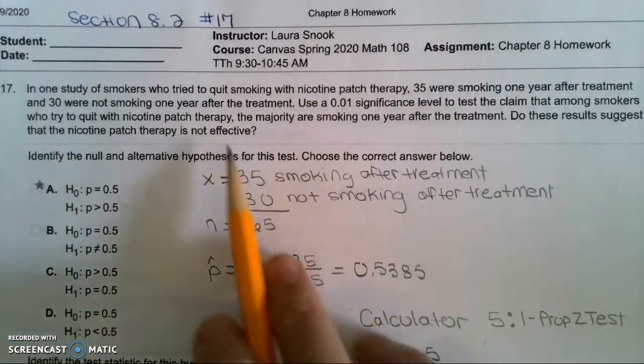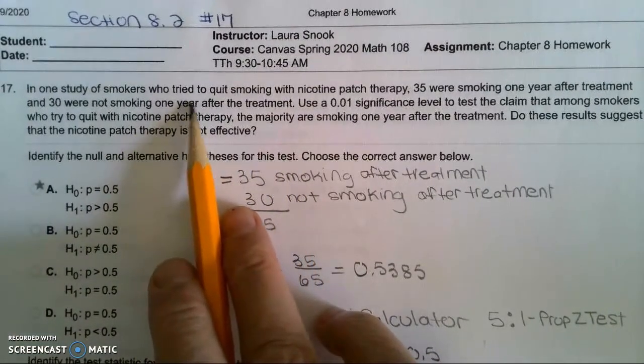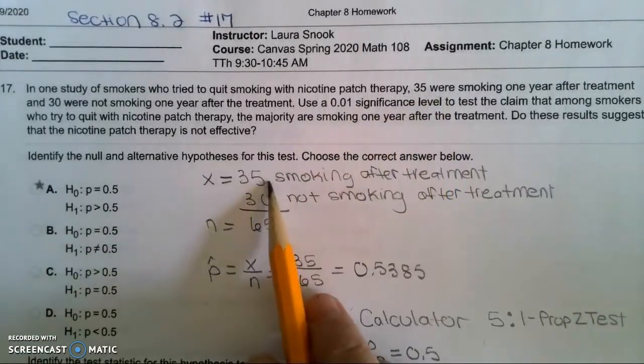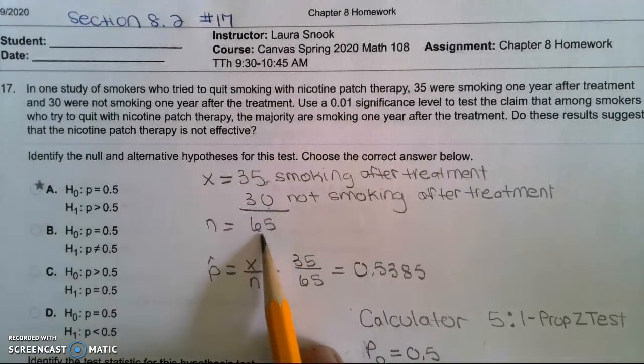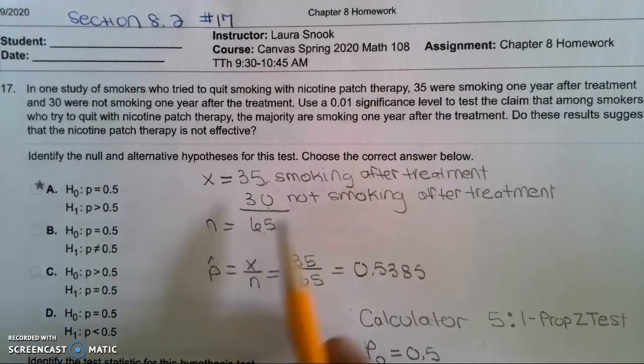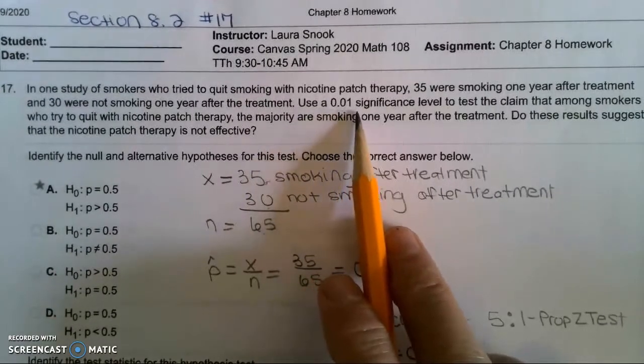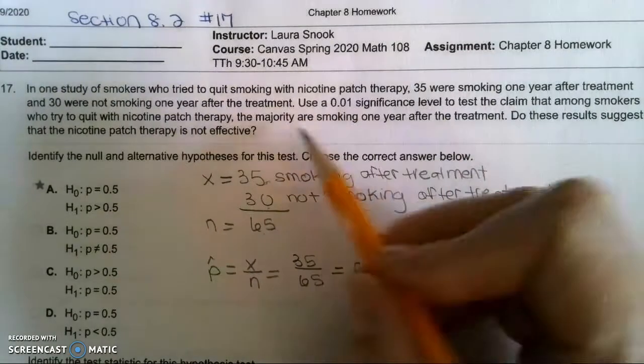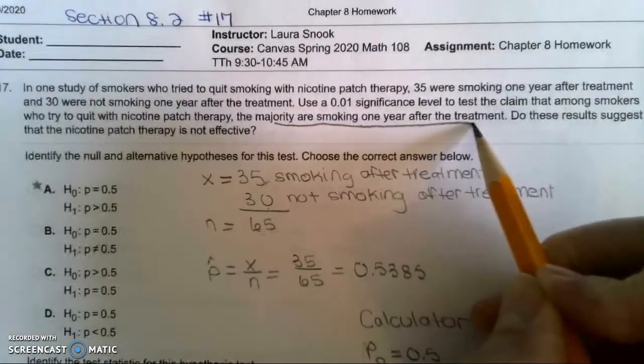For this one, it gives information about smokers who try to quit smoking after a patch therapy, and it said 35 were smoking after the treatment, 1 year after the treatment, and 30 were not. Altogether, that's 65 people. At the 0.01 significance level, test the claim that among the smokers who try to quit with a therapy, the majority are smoking 1 year after.